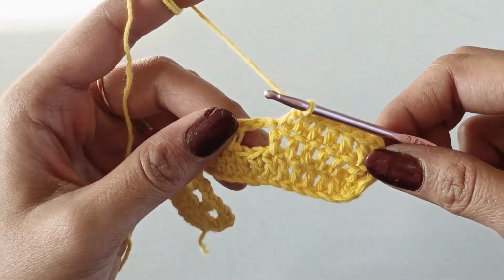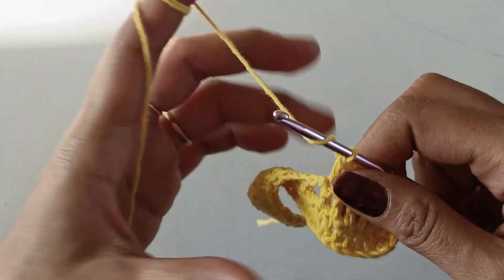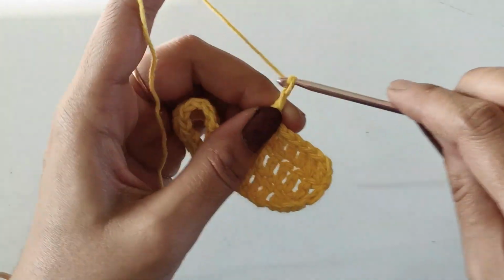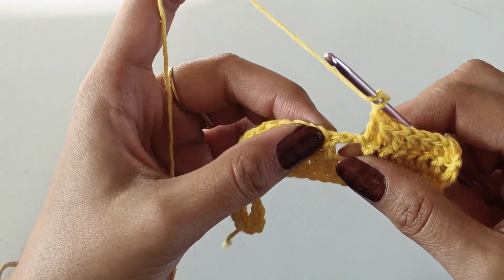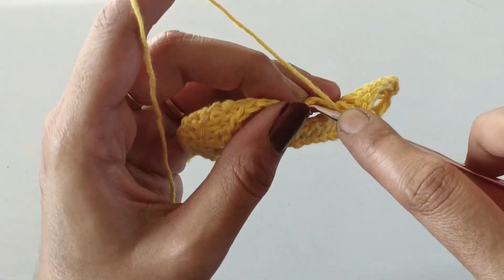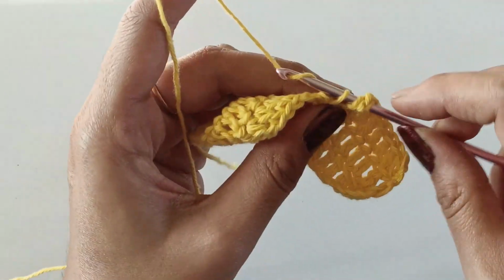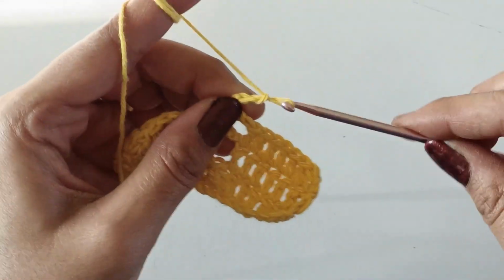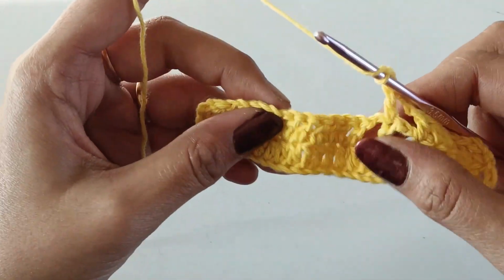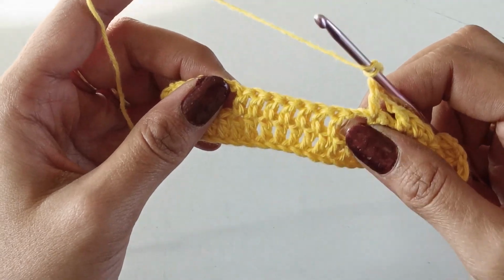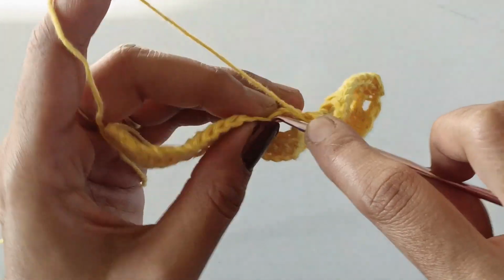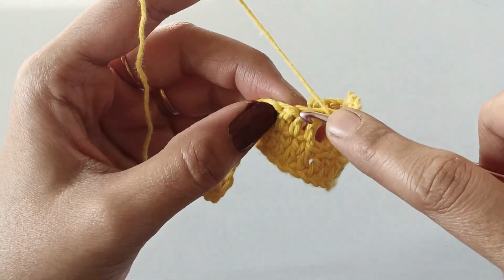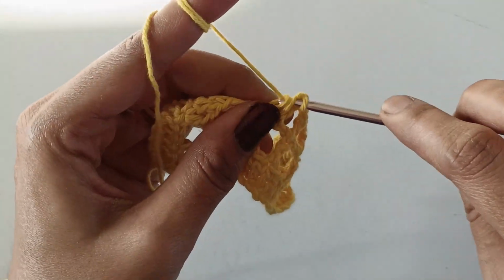So on top of the 7 double crochets, I have worked 7 double crochets. Now we will be working 2 chains as we have done in the previous round, and going into the double crochet over here, work 1 double crochet. Again we need to work 2 chains and continue working 7 double crochets as we have done for the previous round. So just continue with the sequence till the end of the round.